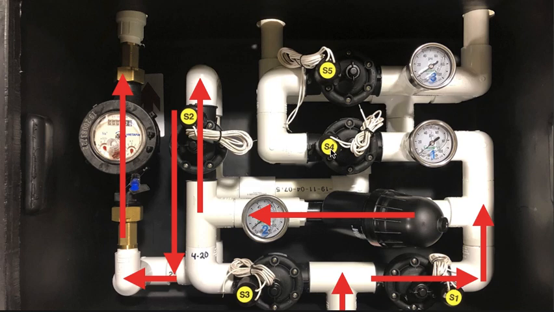It can't go past S4, so it's forced to go through this disc filter, which is catching organics in the water before it gets out beyond this. It goes through 2, down to this lower part of the plumbing, up and around through the flow meter, and that's the supply line to the Oscar. So that's how that works.